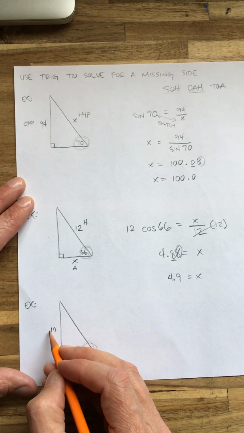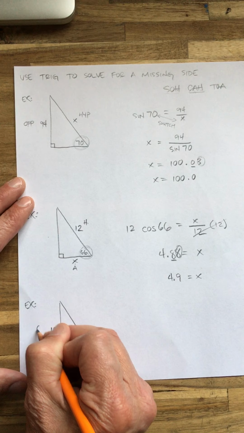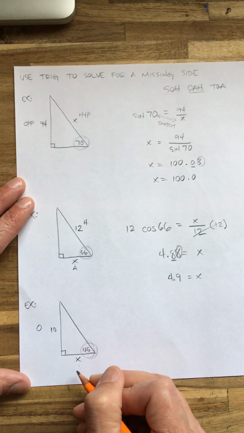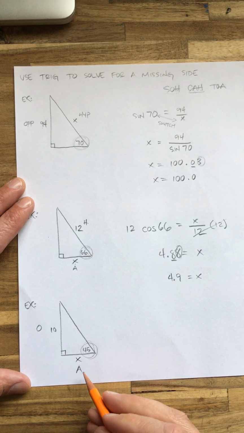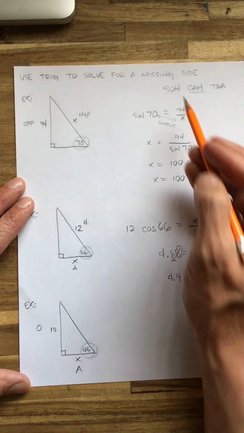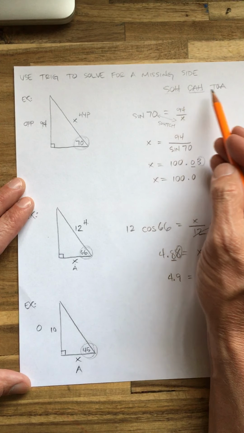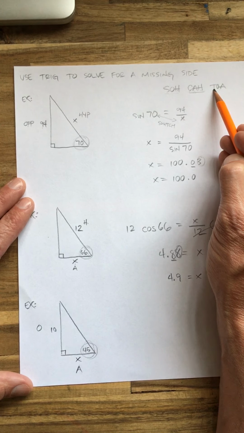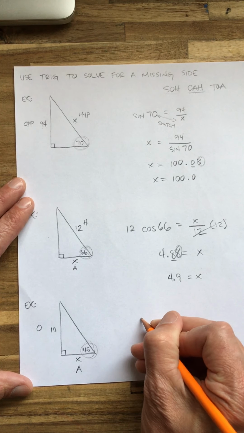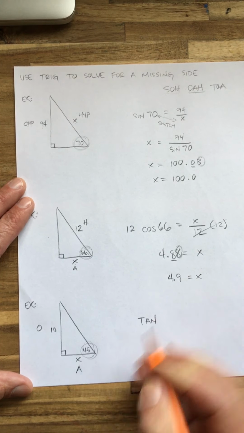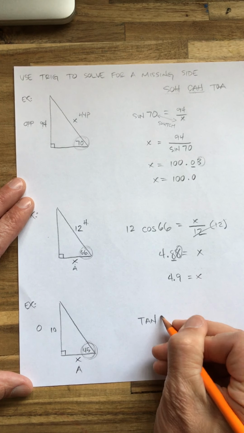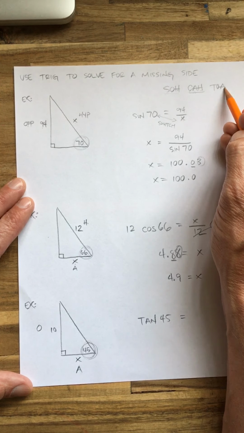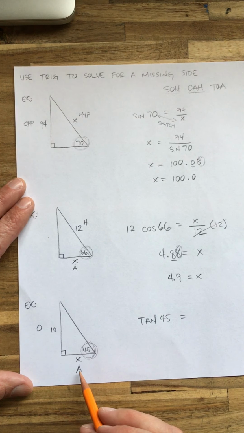So all the way across, what do we call this guy on the opposite side? That's right, it's the opposite, so I'll put an O. What do we call this guy? It's next to it. That's the adjacent side. Now we have an O and an A. So which one of these has the O and the A? That's right, it's this guy. So what does the T stand for? That's right, we're going to use the tangent. So tangent of 45 is going to equal the opposite over the adjacent. So opposite 10 over adjacent x.